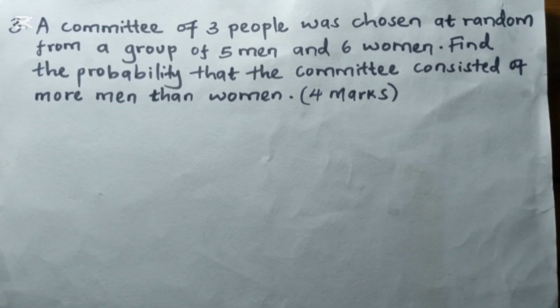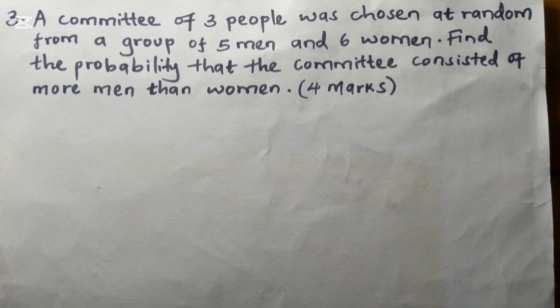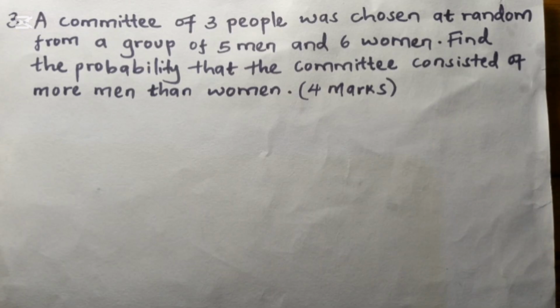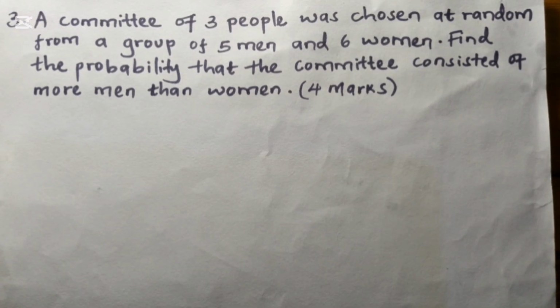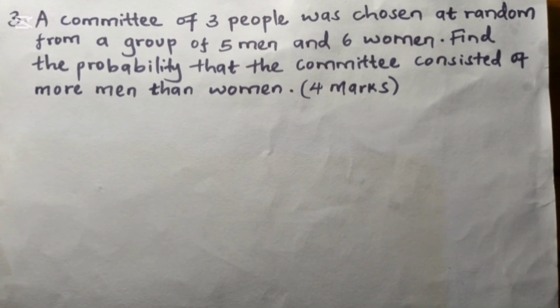So a committee of 3 people was chosen at random from a group of 5 men and 6 women. Find the probability that the committee consisted of more men than women. Yeah. So let us solve the question together.